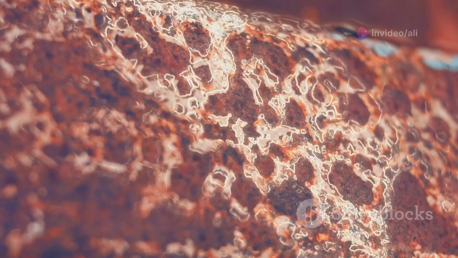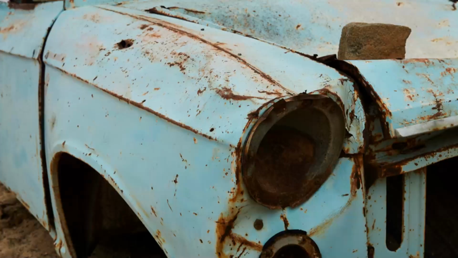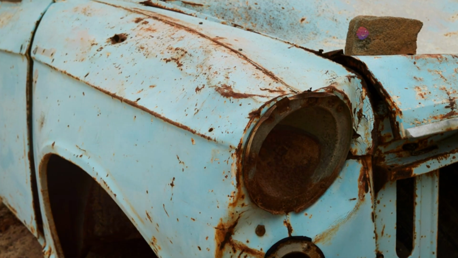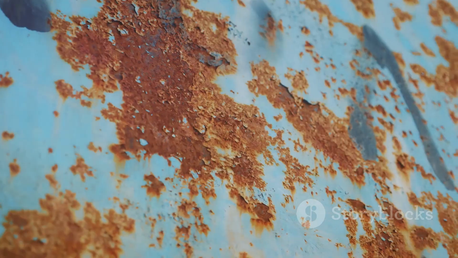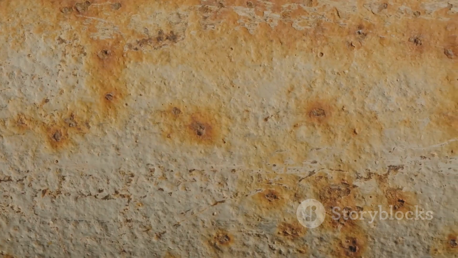Let's start with the basics. Red rust. This is the type of rust we most commonly encounter. You know, the one that gives abandoned cars that classic rusty look. Chemically, red rust is iron(III) oxide, or Fe2O3·nH2O. For red rust, you need iron and water. And don't forget oxygen. Rust forms through oxidation. Iron and oxygen bond, creating rust.